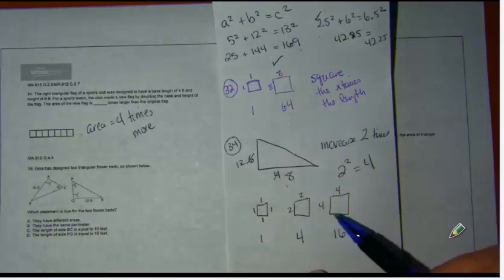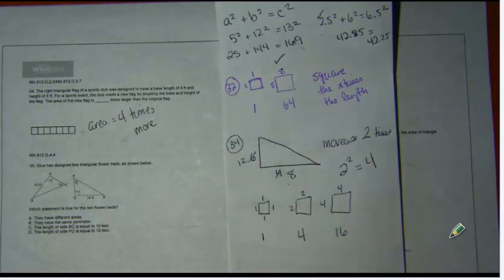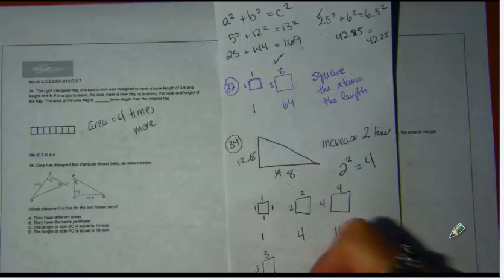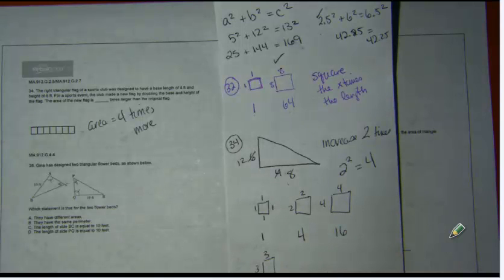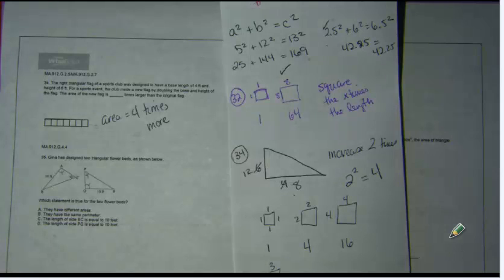So every time you double it, you're making the squares that the area is made up of bigger. Does that make sense? So when you double the size, you square it to get the new area. If I made it 3 times as large, I would get 3 times 3, which would be 9 times the area. Does that make sense? So then, what's the answer? Your answer is 4 times more.